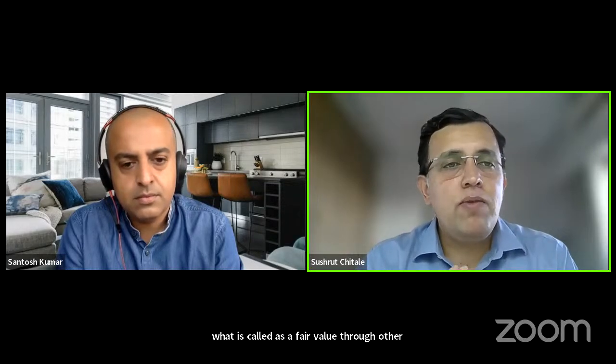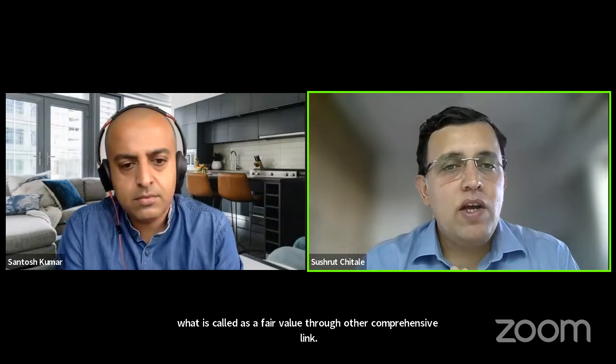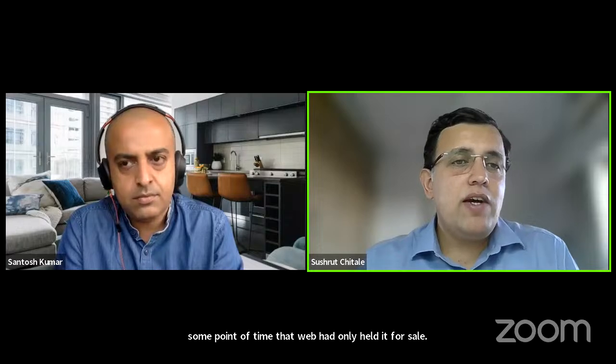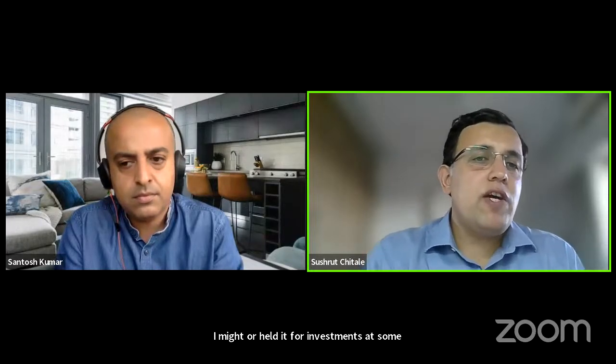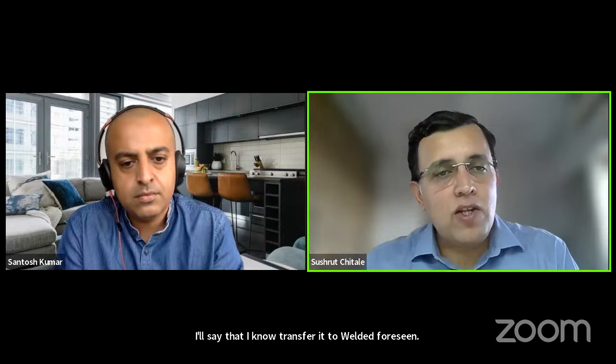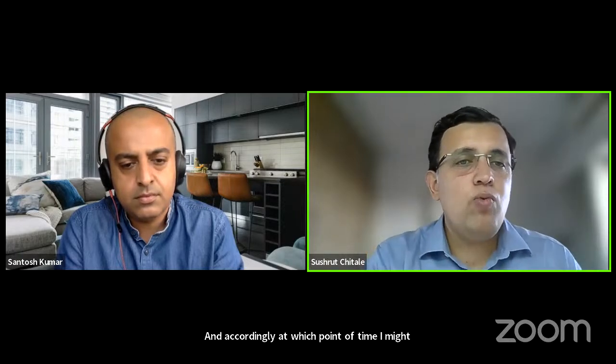At the same point of time, there could be certain debt instruments. Now, with debt instruments, I might decide at some point of time that I have only held it for sale, or held it for investments. At some point of time, I'll say that I now transfer it to held for sale. And accordingly, at that point of time I might transfer the income from OCI to FVTPL.